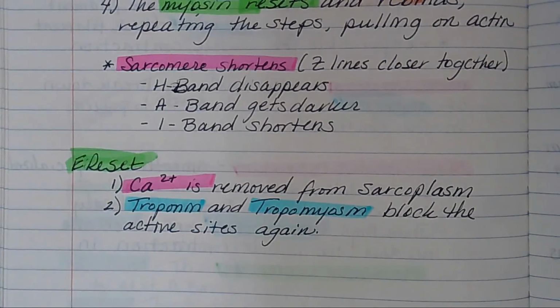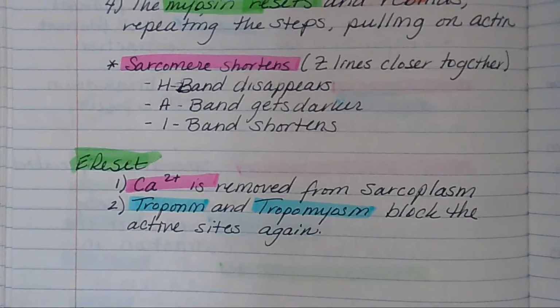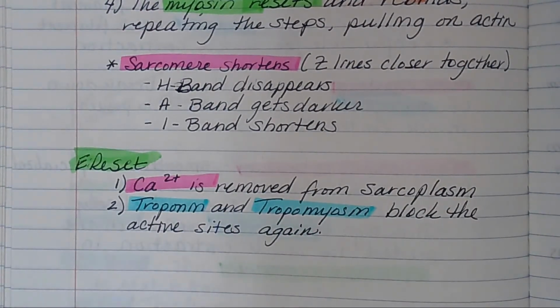So with our muscle contraction, the thing that I really want you guys to know is: what are the main steps that are happening here? What are the big pieces that come together in order for your muscles to contract? Okay, so that's it for muscle contraction.